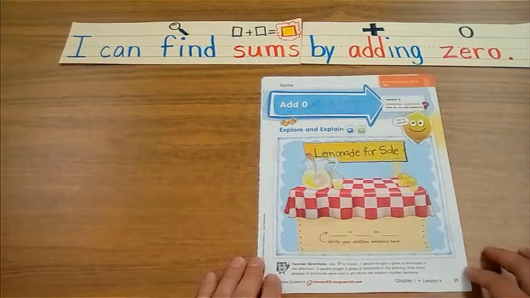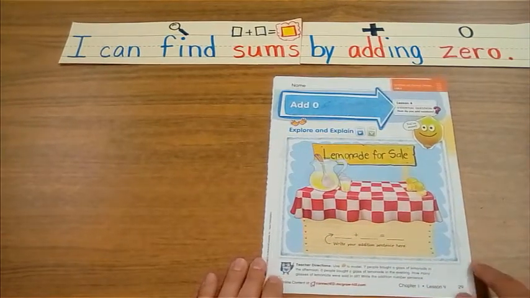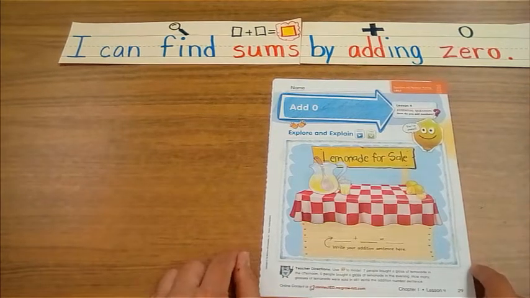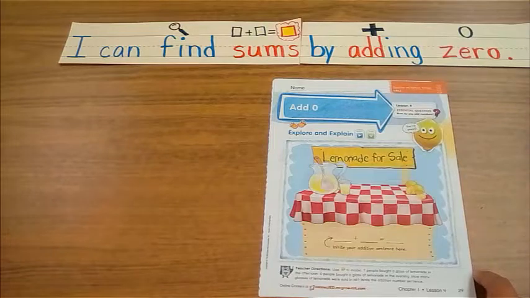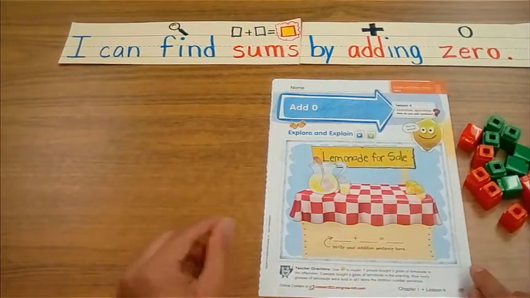Now it's time to do our math pages. We're working on page number 29 today. So make sure you have page 29. So let me tell you a story. We're going to use our blocks to help us tell this story. So get your blocks ready.